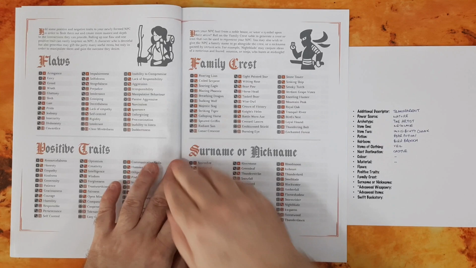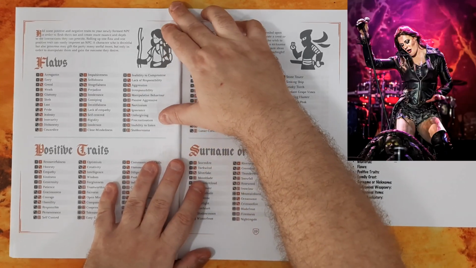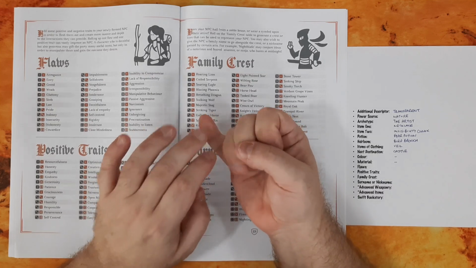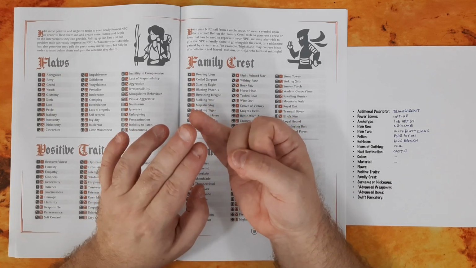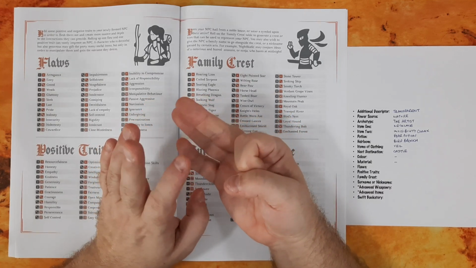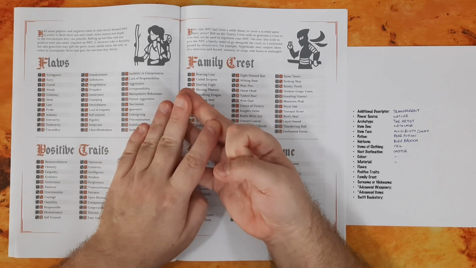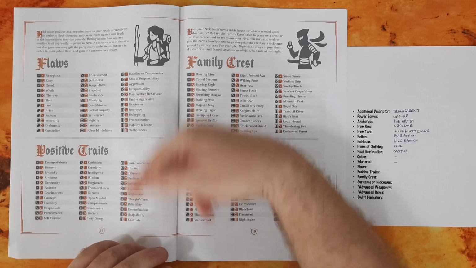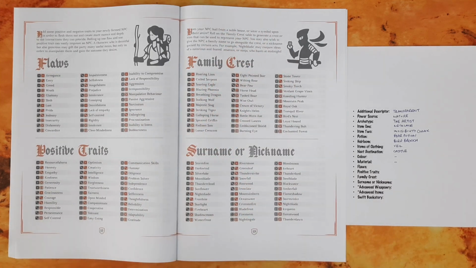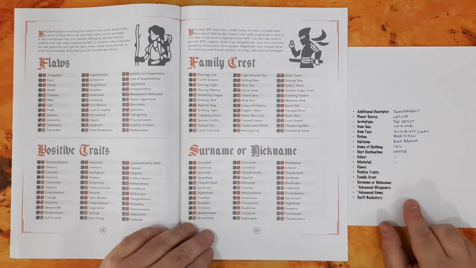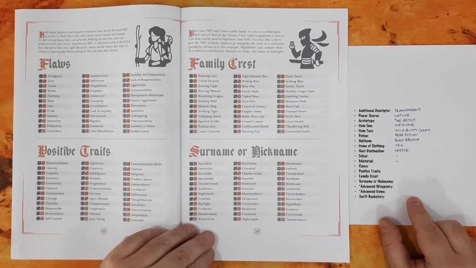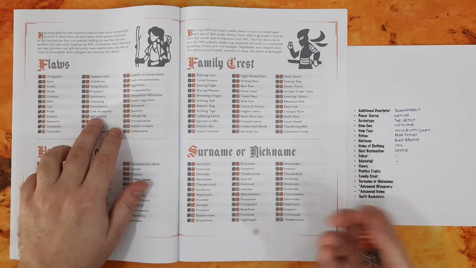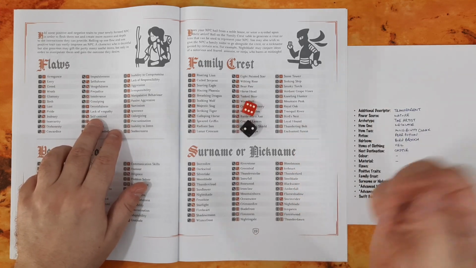What's next? Next is flaws. So we've had secrets, we've had emotional state, we've had their main drive, but you can also do positive and negative traits, again, to add some more depth to the character. And again, maybe what you roll up won't be suitable, but it's fine. Re-roll if necessary. So what is our druid's flaw?